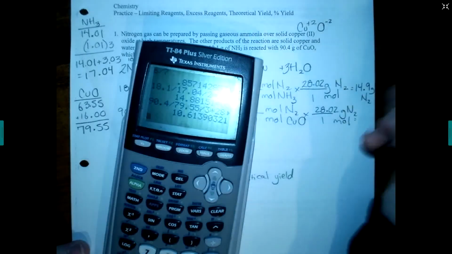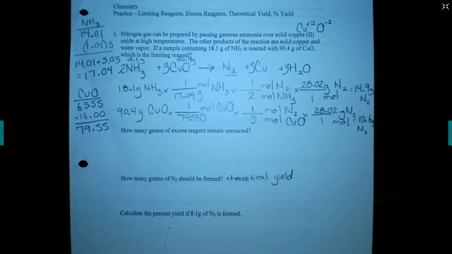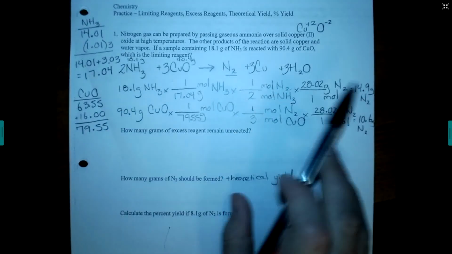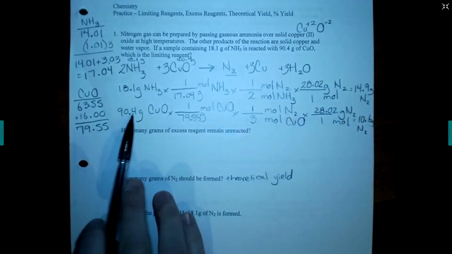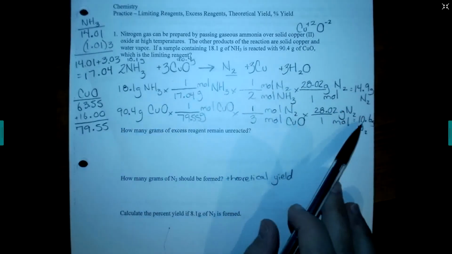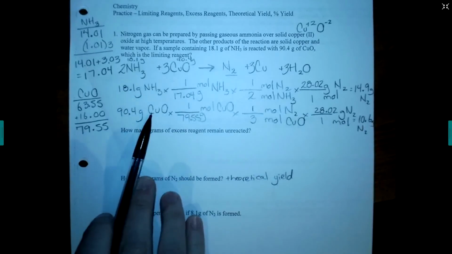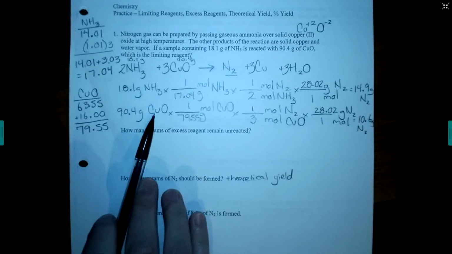All right, so this time I get 10.6 grams of nitrogen. All right, so what we just determined, again, this amount of ammonia can only produce 14.9 grams of nitrogen. This amount of copper 2 oxide can produce less than that. It can only produce 10.6. So since this reactant produces less product, this is my limiting.